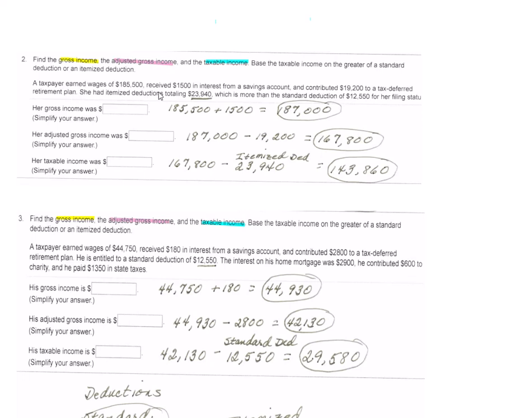She had itemized deductions. We don't know where they're coming from yet, but someone added up her deductions, and it's $23,940, which is more than the standard deduction. We saw it in question 1, $12,550 for her filing status. All right, her gross income. We add her wages and the interest she earned from a savings account to get a total of $187,000. Remember, you can pause this video anytime you want if you are writing down notes.